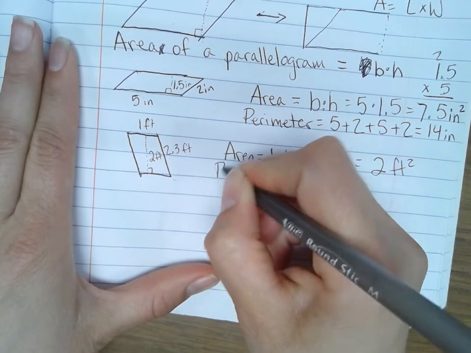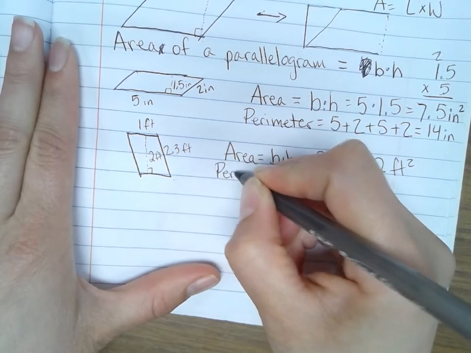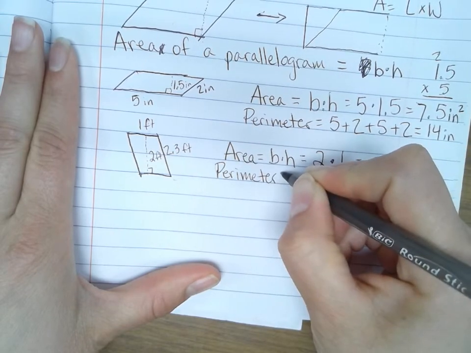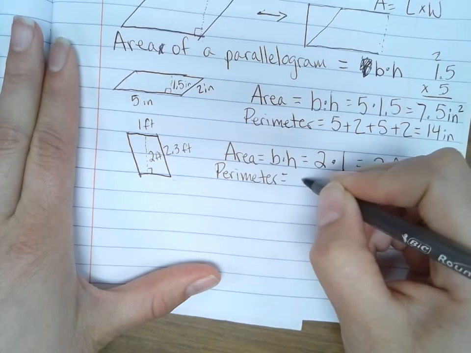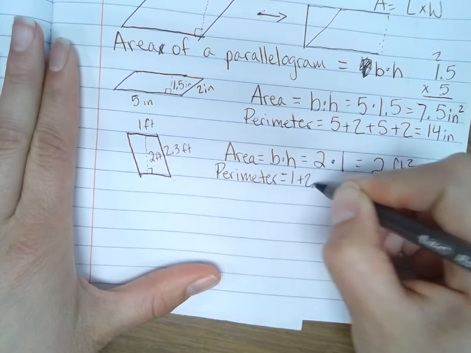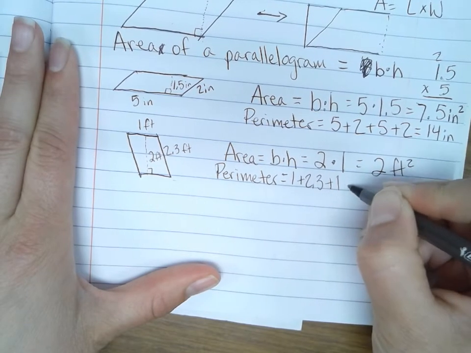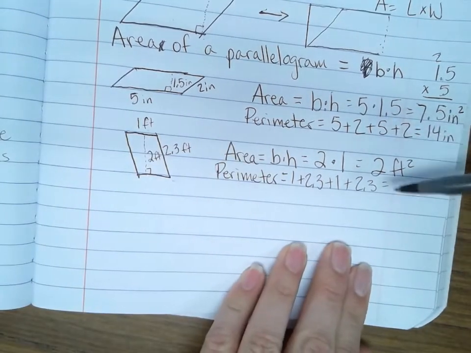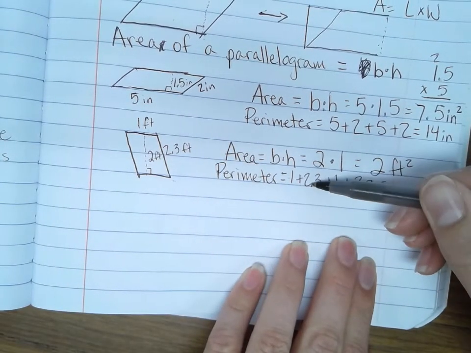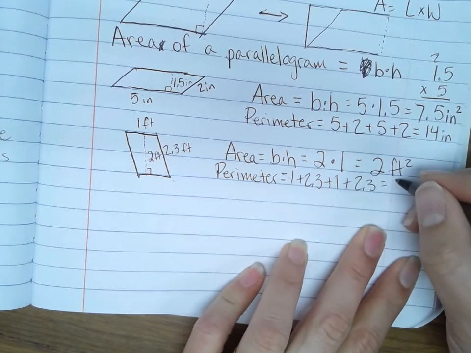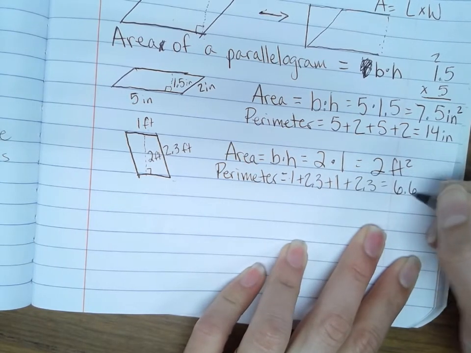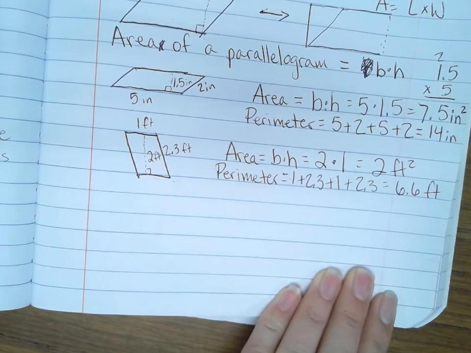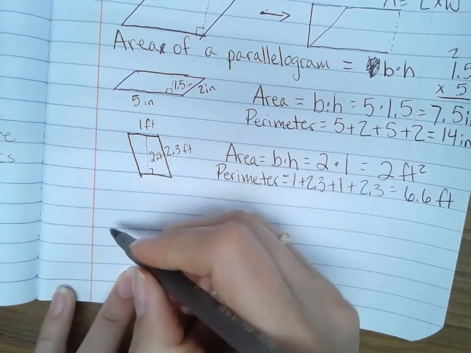The perimeter, we're going to add up all the sides. So that would be 1 plus 2.3 plus 1 plus 2.3. And that would be 3.3 plus 3.3, which would be 6.6. So 6.6 feet around the outside of that shape. Okay, let's do one more.